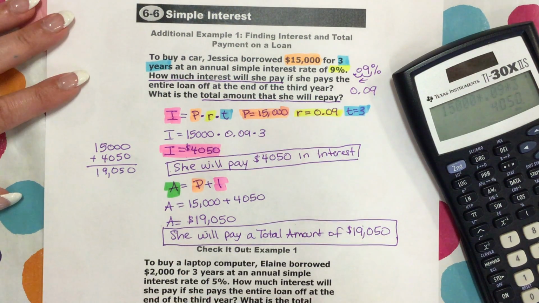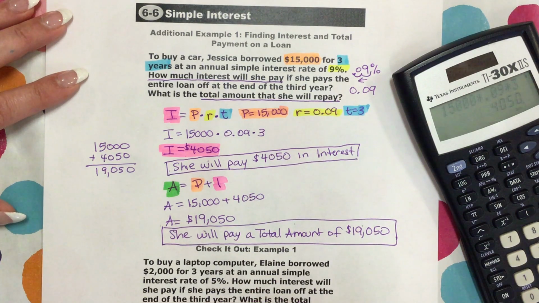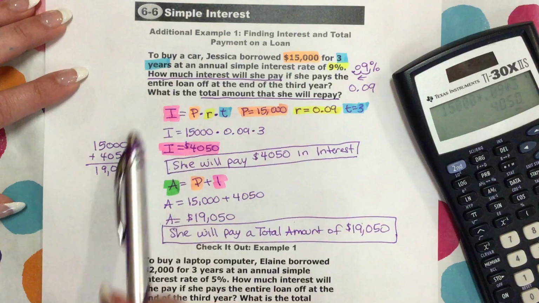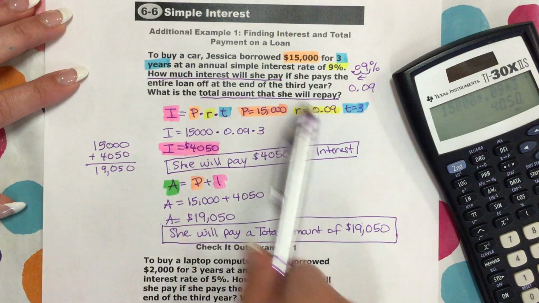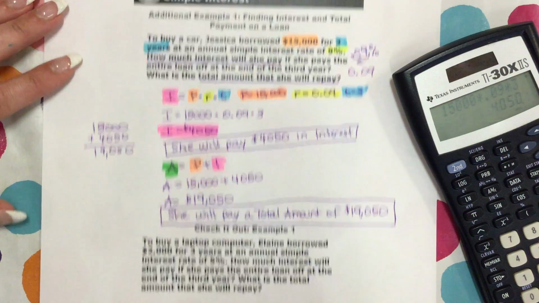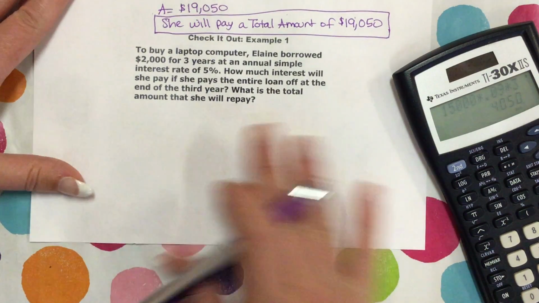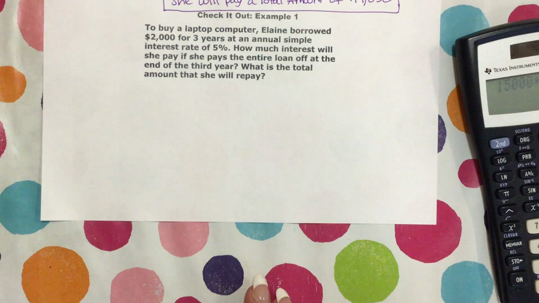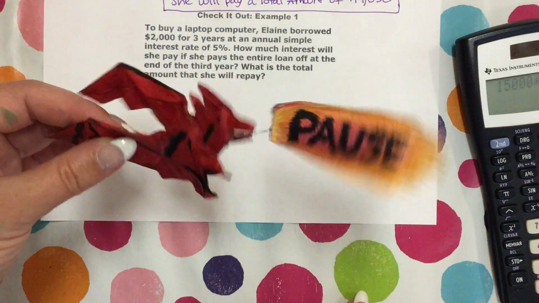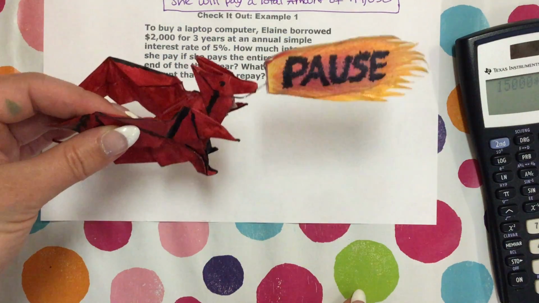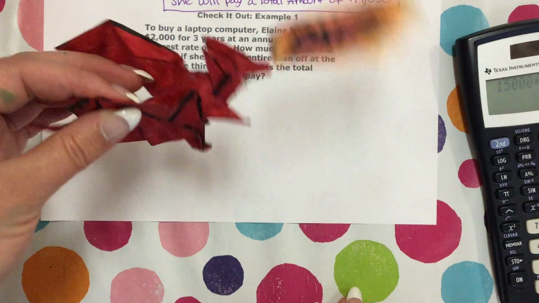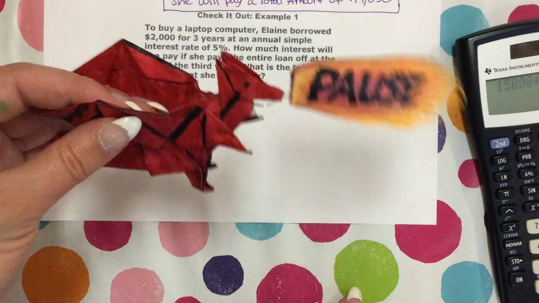It's time for you to check it out. But as you're doing this, the problem is very similar to this problem. I want you to show your work and use this problem as a guide in order to show your work on this next problem. So let's go ahead and, where's my friend? Oh, there's the lovely pause dragon. Remind you to pause your device and check it out example 1. When you get done, press play and check your results and see how you did. All right, see you in a bit.